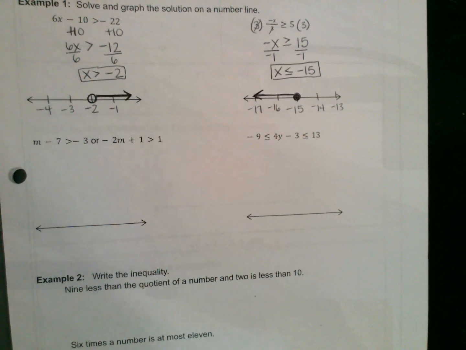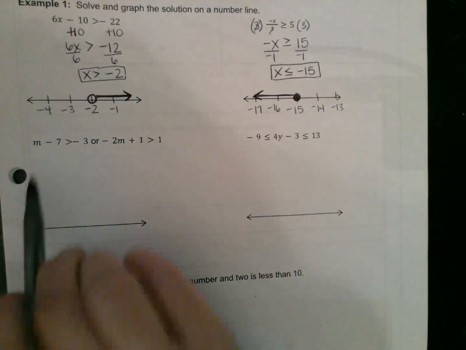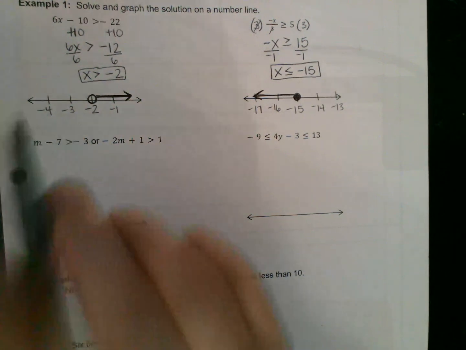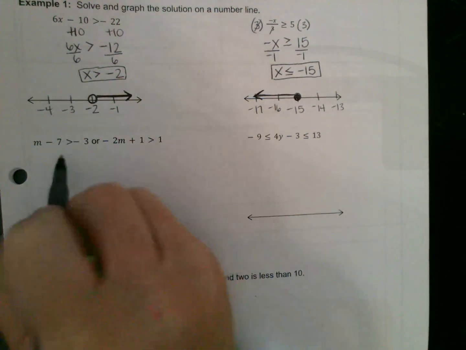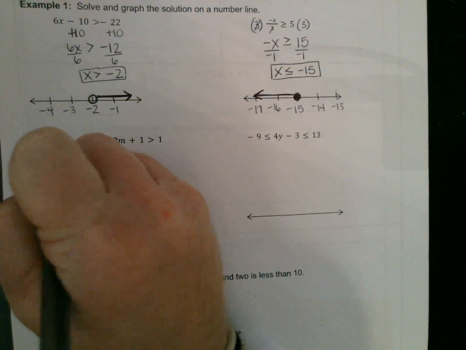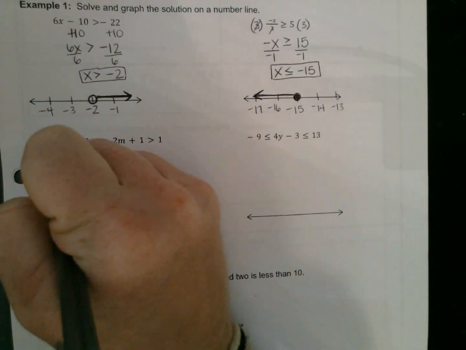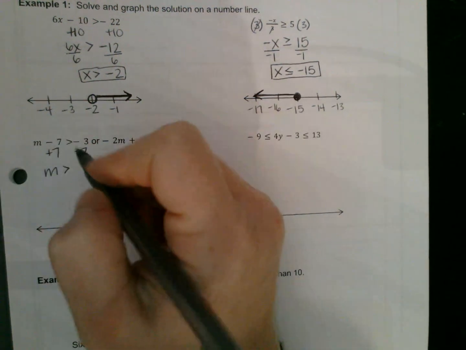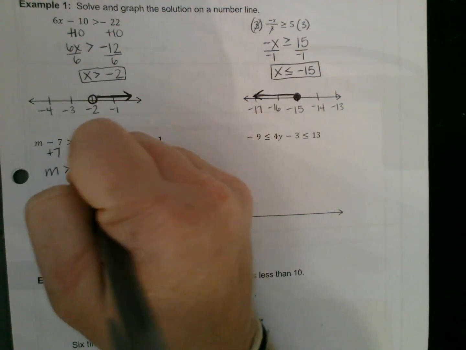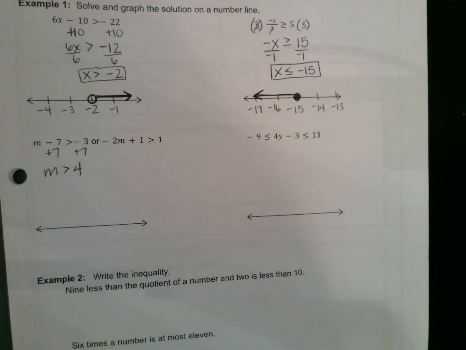They're part of the same situation and they're referring to the same variable. So I'm going to work on m minus 7 is greater than negative 3 first. This one's pretty straightforward. We need to get m by itself, so we're just going to add 7 to both sides. I get m is greater than, and negative 3 plus 7 is positive 4.